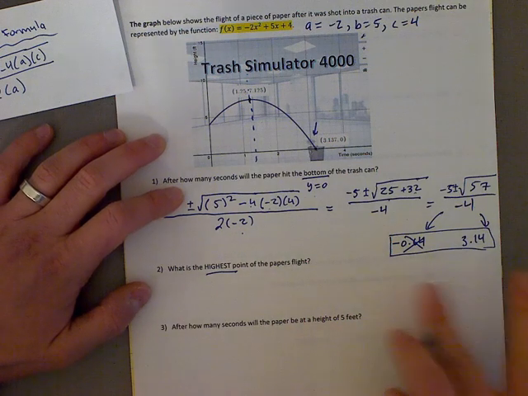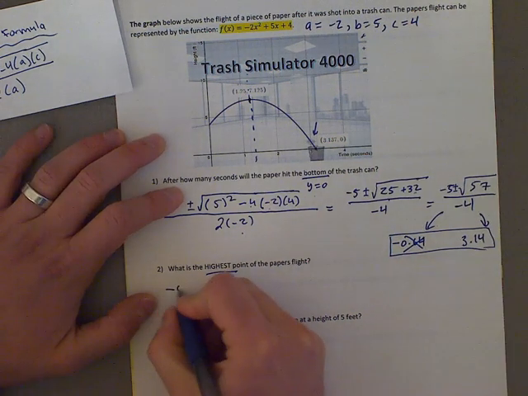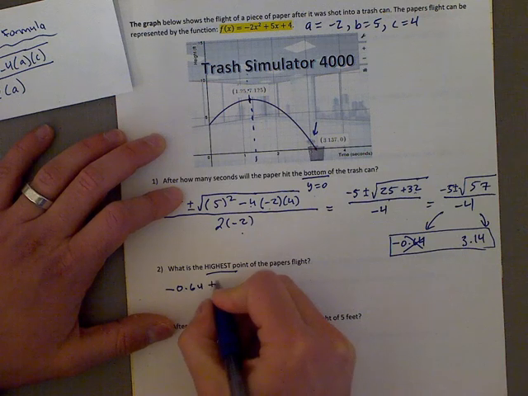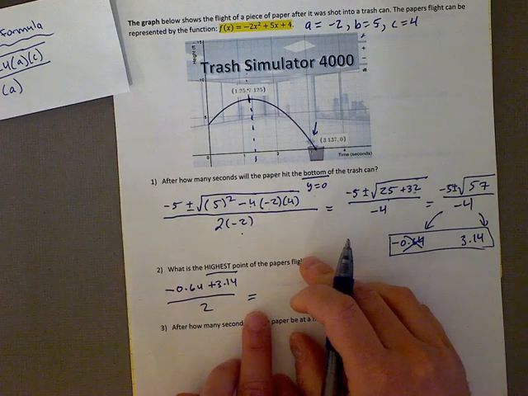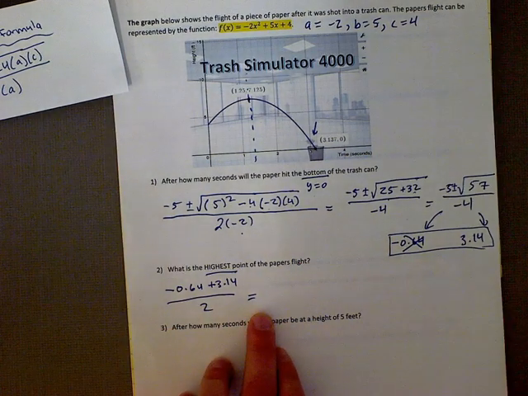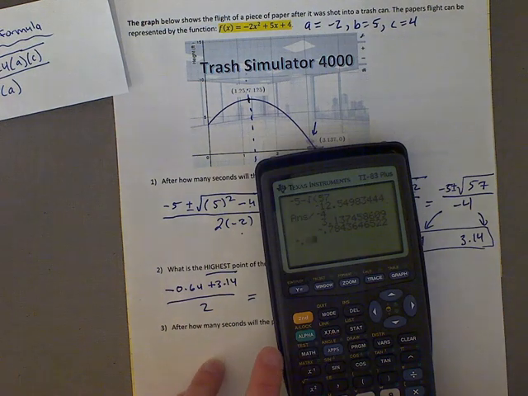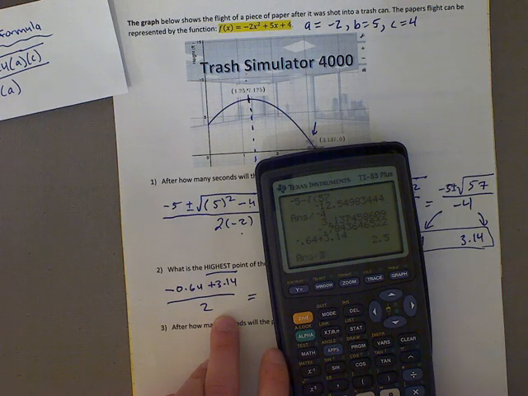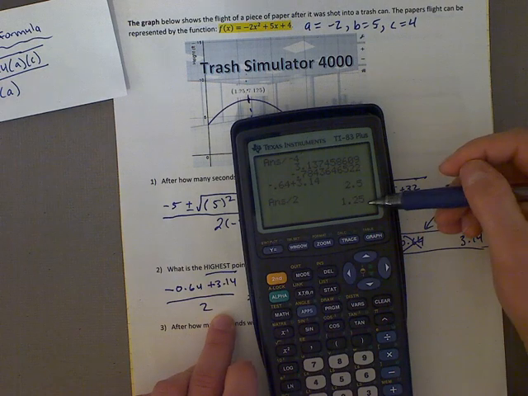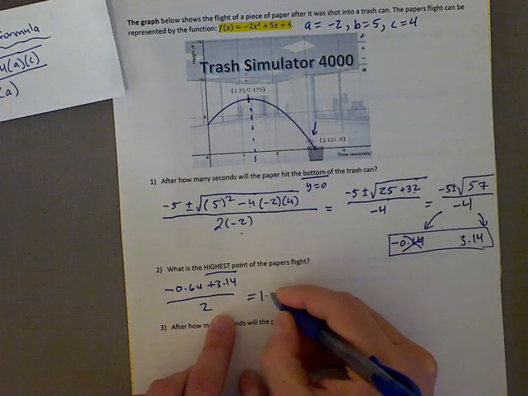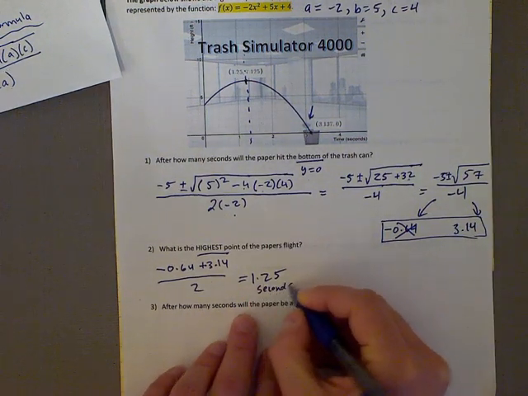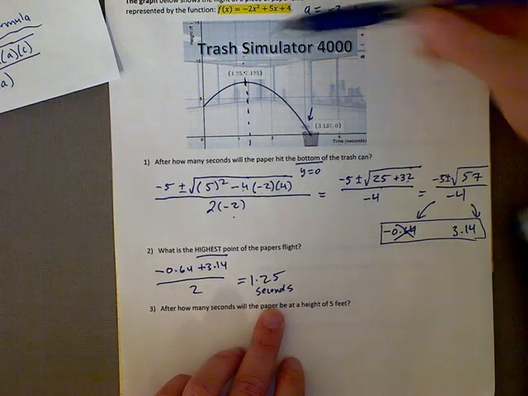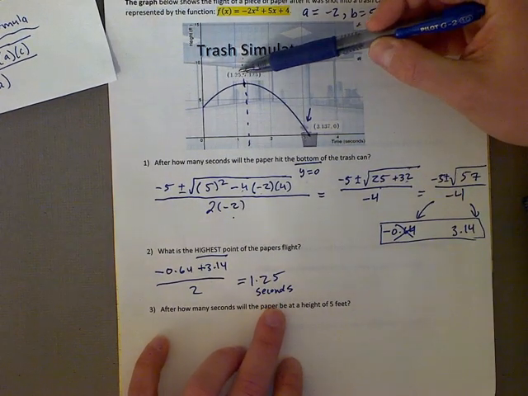So we're going to take the average of that. We're going to take negative 0.64 plus 3.14, divide that by 2, and that's going to tell us the x value that's in between those two. So we'll go negative 0.64 plus 3.14 divided by 2, and you get 1.25. So that means at 1.25 seconds, the paper is at its highest point, which is valid. Looking at the graph, that's what it's telling us.